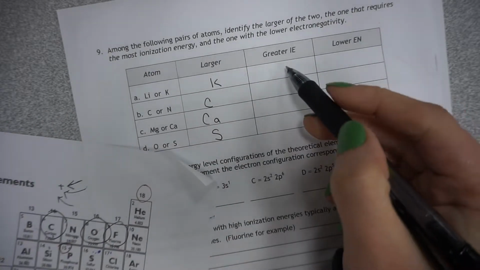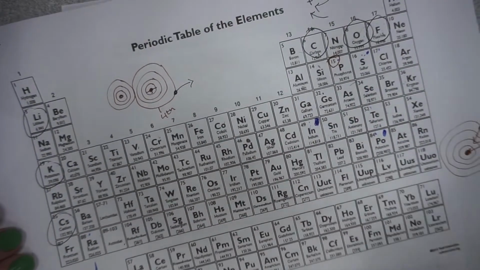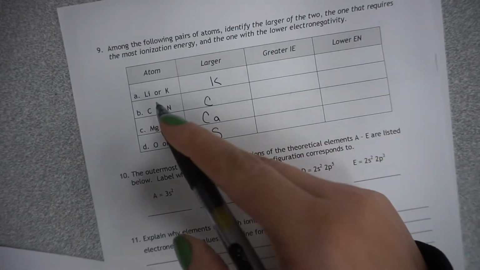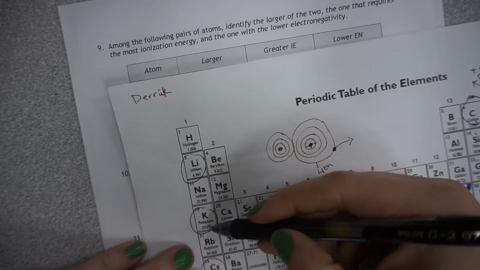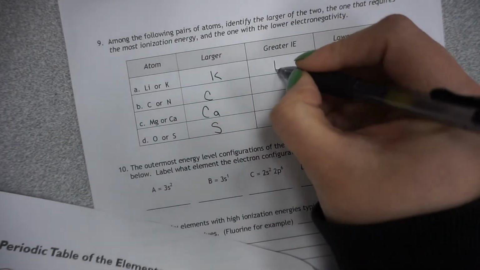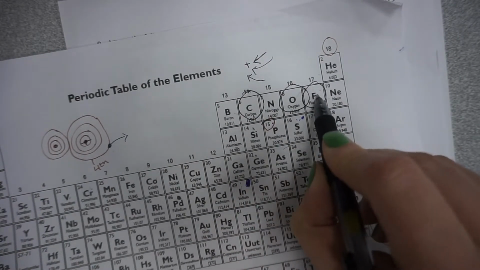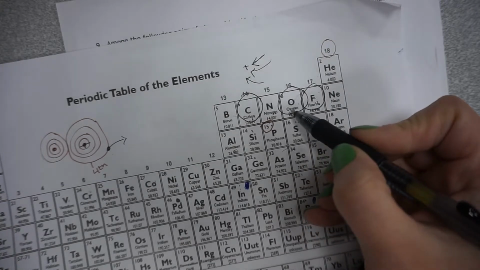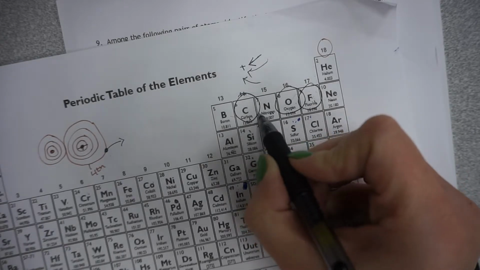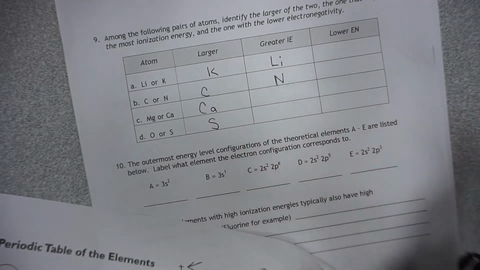Okay, greater ionization energy. This is the highest ionization energy, this is the lowest ionization energy. So what are we comparing? Lithium or potassium? The higher the element is, the higher the ionization energy is. So lithium has the higher ionization energy. Carbon or nitrogen? This is the highest ionization energy, and it goes down. Sorry, I was thinking oxygen and nitrogen. So carbon will have the lowest one, and nitrogen will have the highest ionization energy.